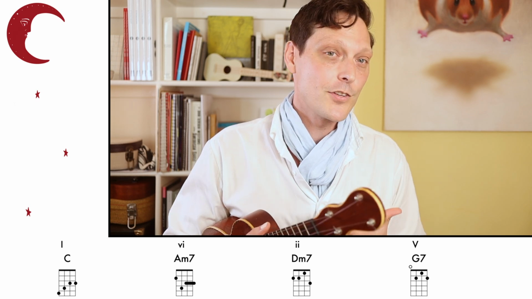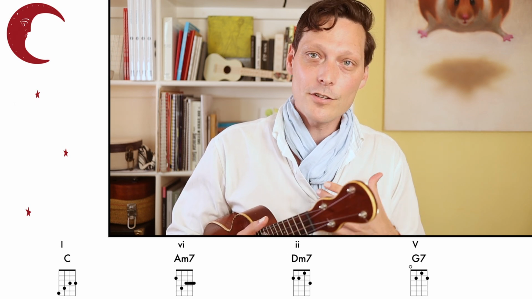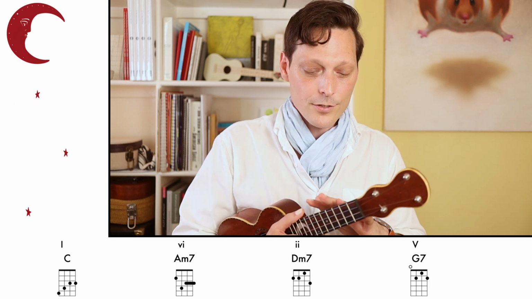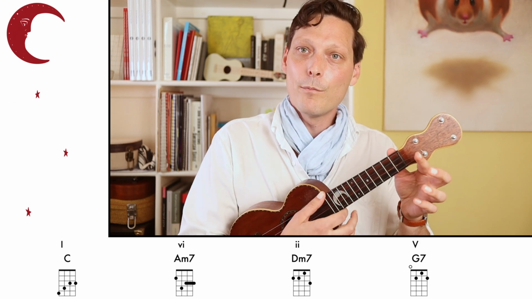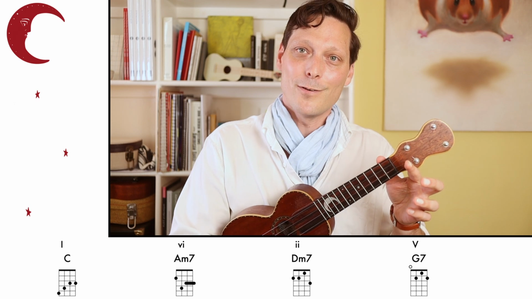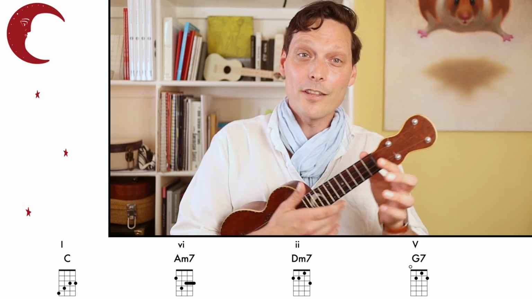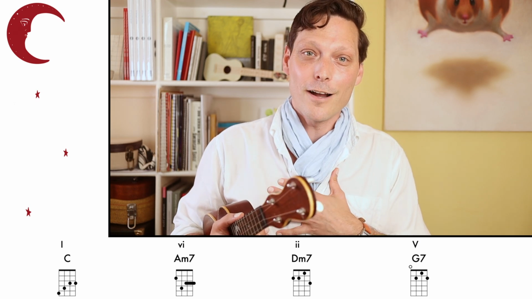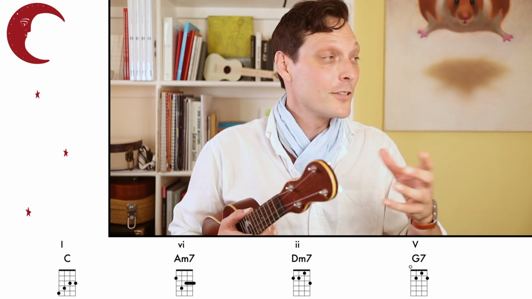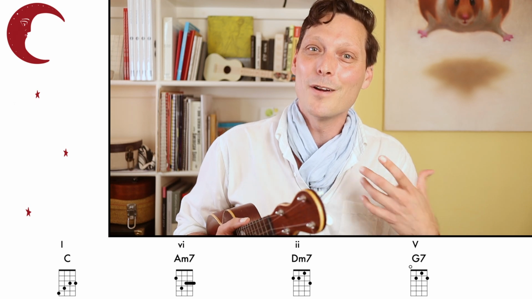So when we look at C to A minor 7th, our 1 to 6th, you probably hear that they sound very similar to each other. We're actually just adding a note to our C chord, and this is such an easy thing to see on uke, because where's our uke tuned to? C 6th, a C chord with an A added to it, the same as an A minor 7th. This 1 and 6 chord we can think of as interchangeable in harmony. They're different shades of the same color.